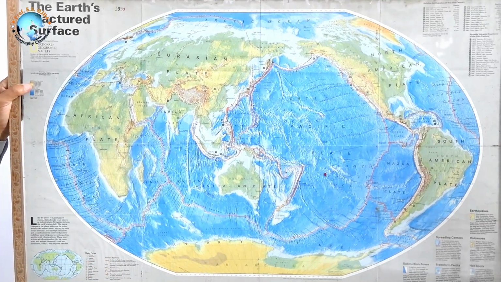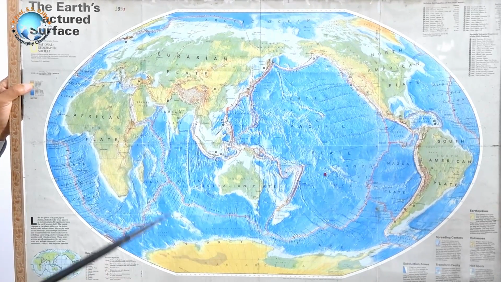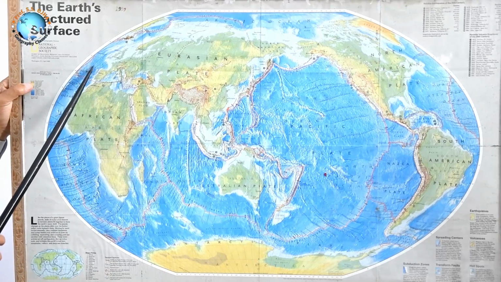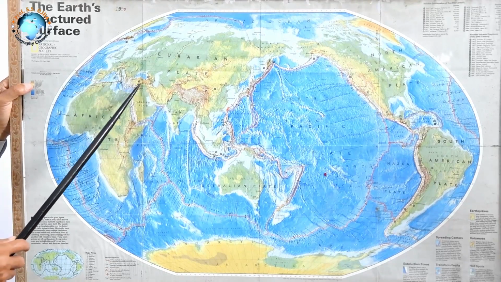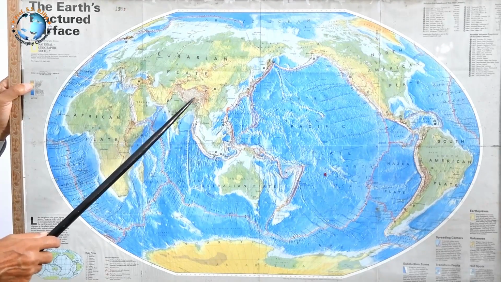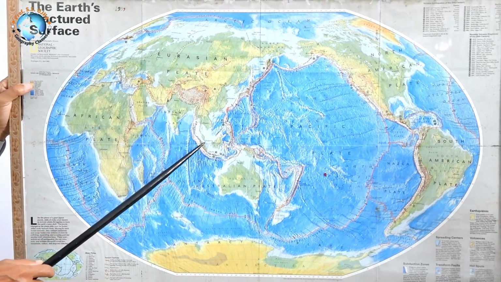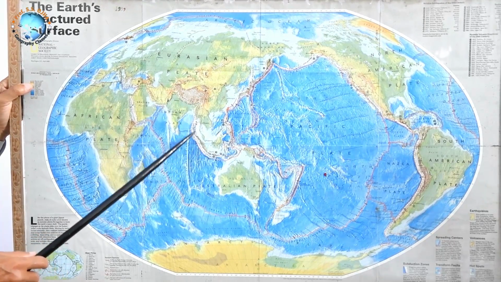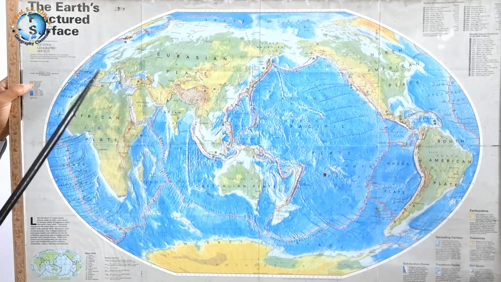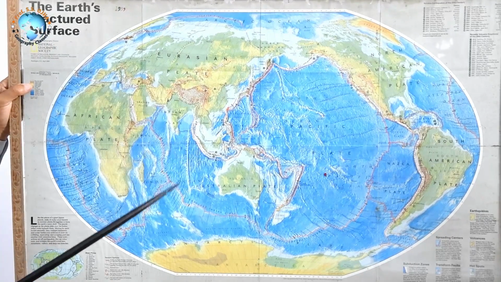The second very important seismic belt stretches from the Mediterranean Sea through the Himalayas and then Araucania and Indonesia. Why? Because this is also a destructive plate margin.